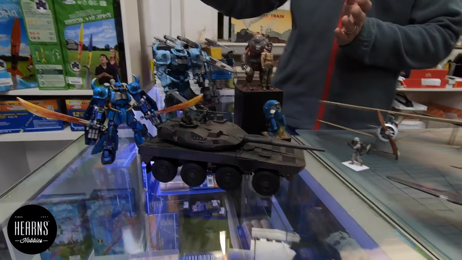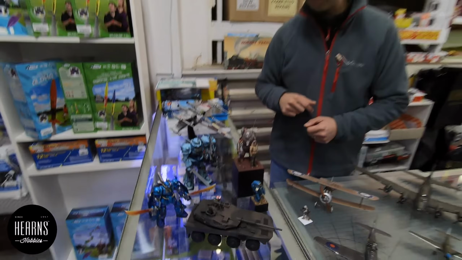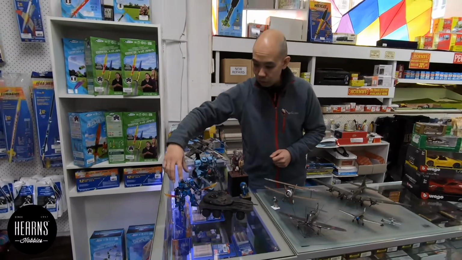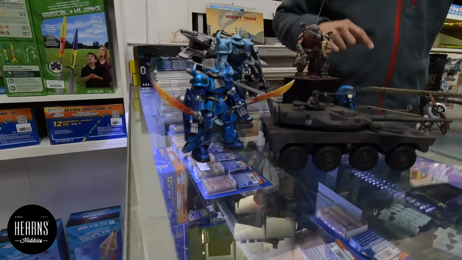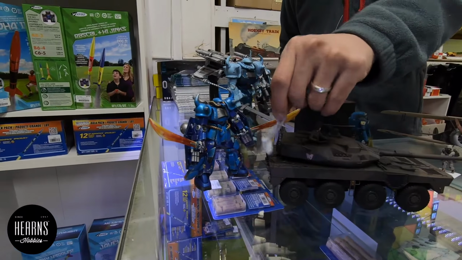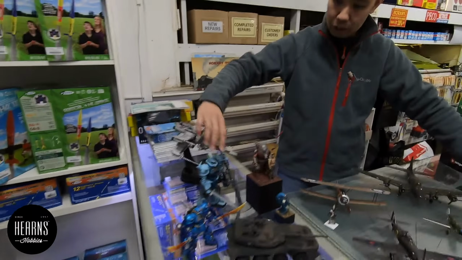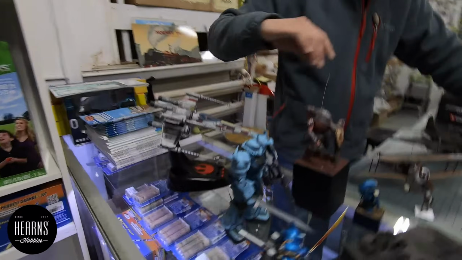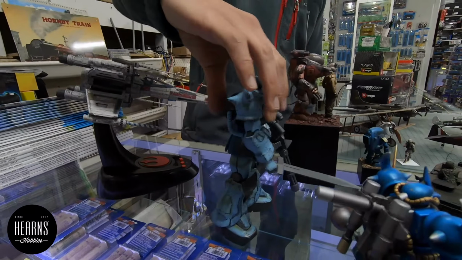When you talk about science fiction, it's a little bit different because it's all imaginary. So this is what's classified as 1 to 144, which would mean this plane here is in the same relationship in size. And then the bigger one here is 1 to 100. So a 1 to 100 figurine would be like so big.